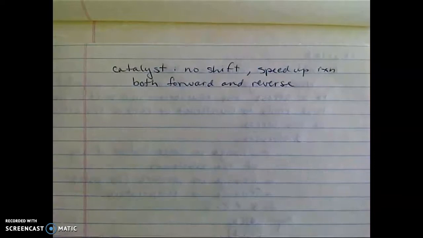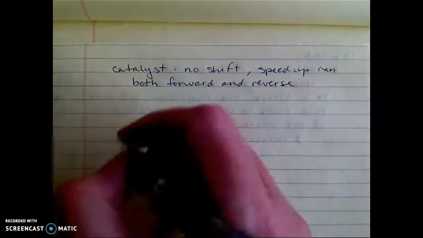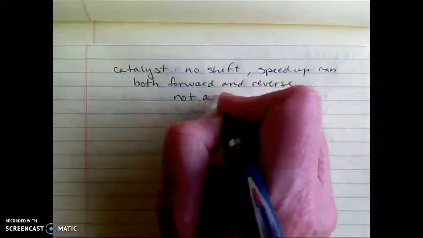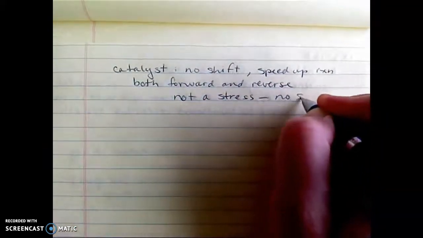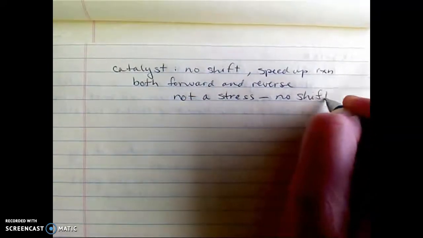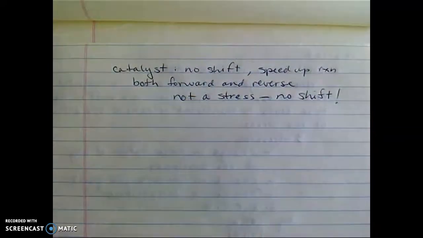So it will not have any effect on the KEQ. So we really do not consider this a stress, because you'll see no shift once again. Okay, all right, that should do it.